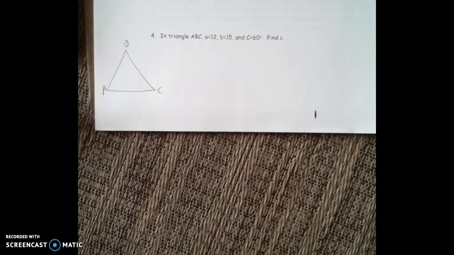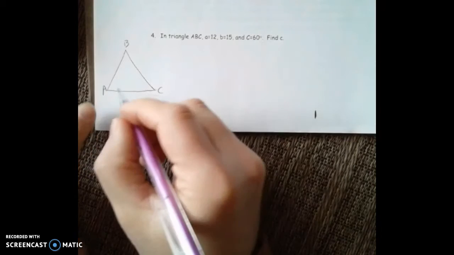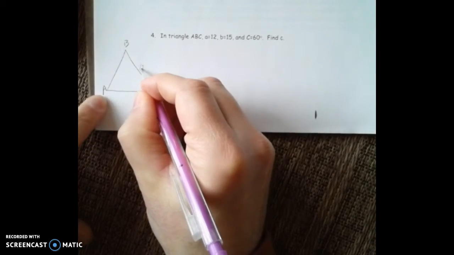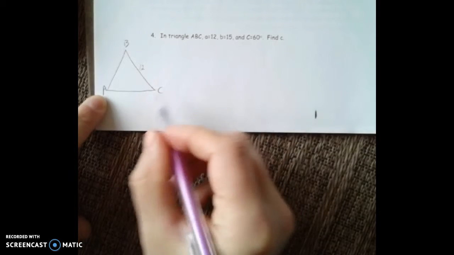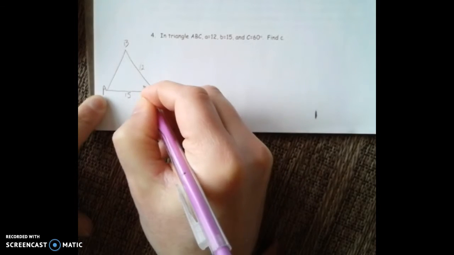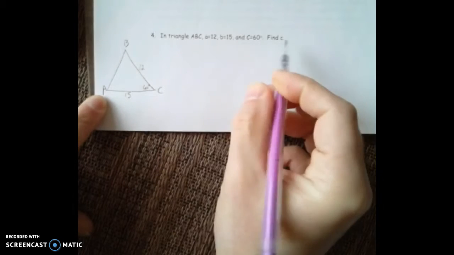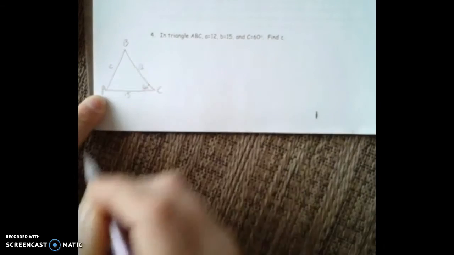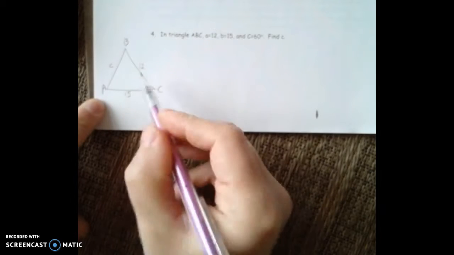In example 4, we're told that side A is 12, so I'm going to label that. That's side A, which is 12. Side B is 15, so down here this must be 15. And angle C is 60 degrees. I want to know how much side C, which is over here, is. Okay, so looking, I know two sides and an included angle. So in this example, I'm going to go ahead and use the law of cosines.